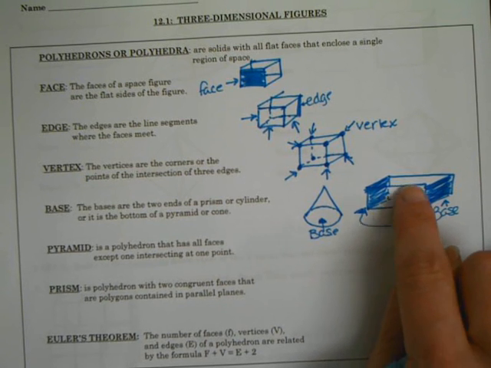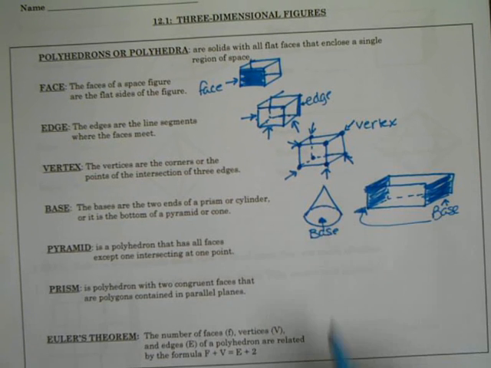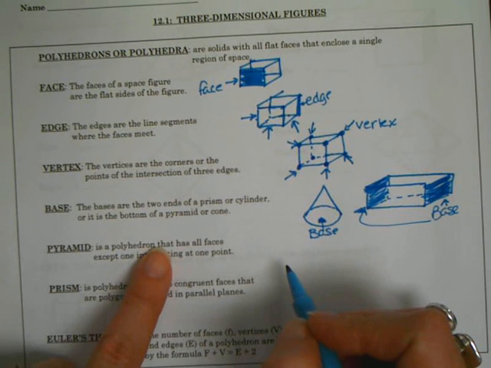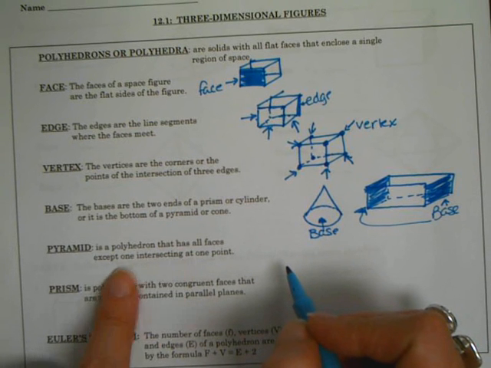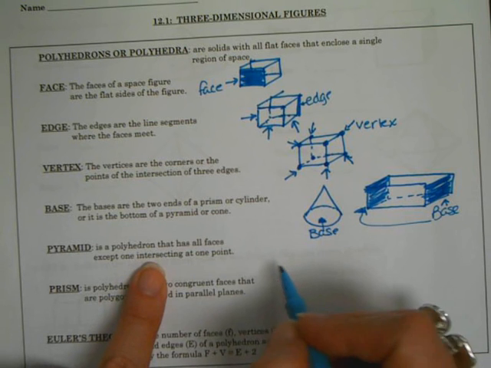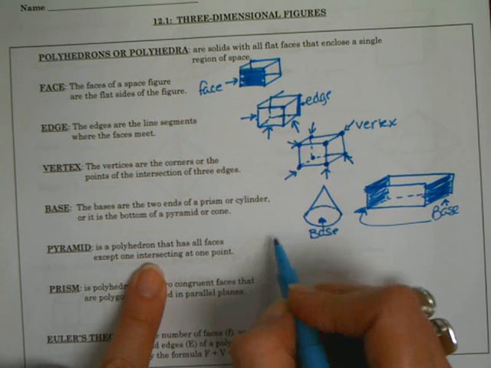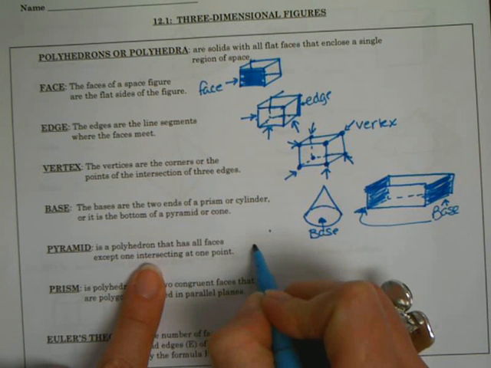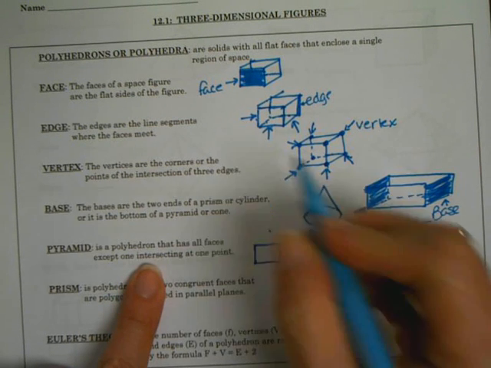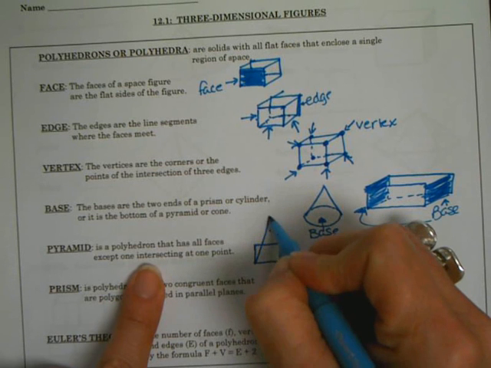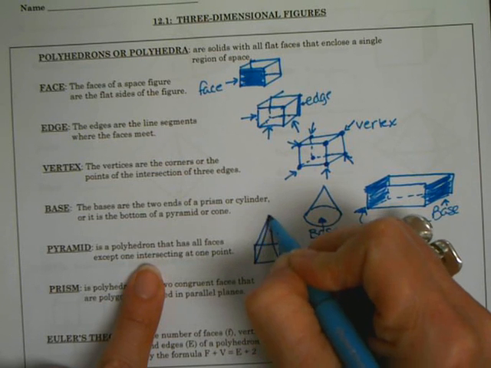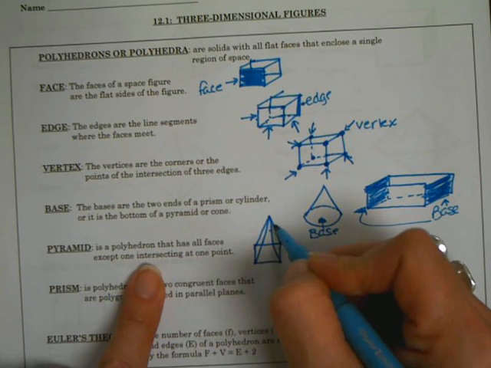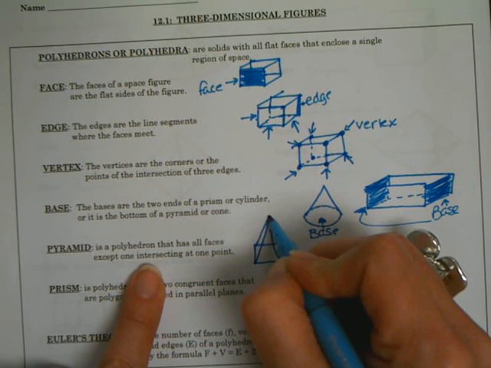Okay. A pyramid. A pyramid is a polyhedron that has all faces except one intersecting at one point. So we'll make it a square base. Okay, so we've got what we call a square pyramid. So all of the faces, 1, 2, 3, and the one in the back is 4, come to a point except for one, and that would be considered the base down there.